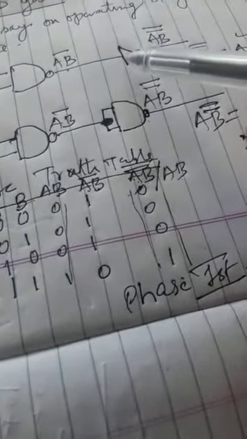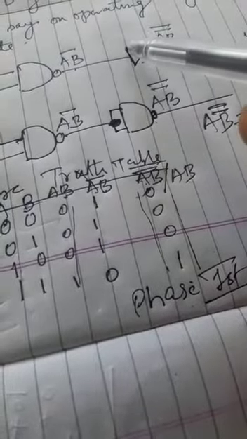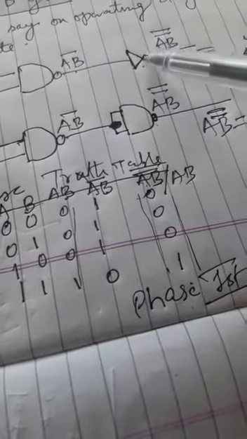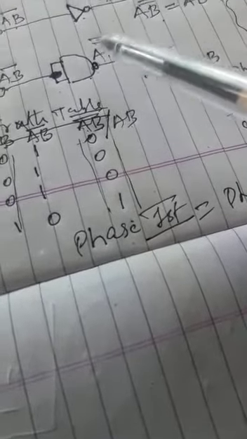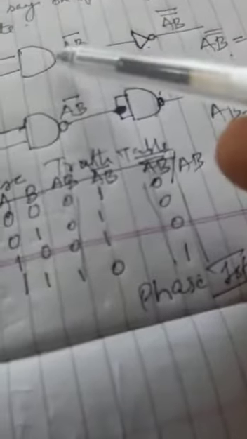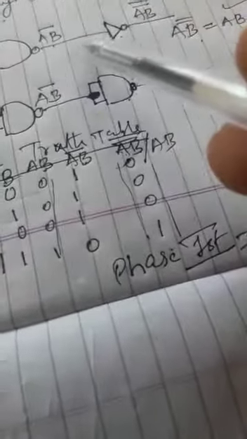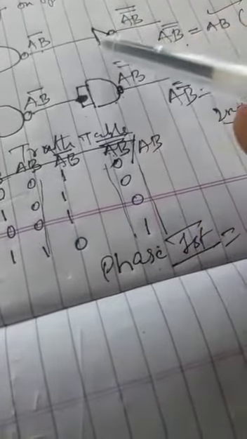When you are showing it away from the gate, you have to call it a NOT gate, and show it in this form. You must keep in mind, my dear children, when you show the NOT gate within the logic gate, within this NAND gate, you will show it as a bubble, as I have shown here. When you have to show it away from this logic gate, then you show it in this form.